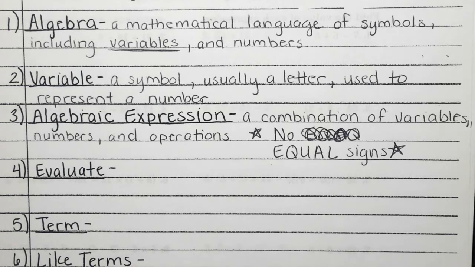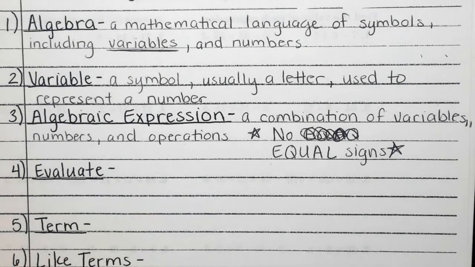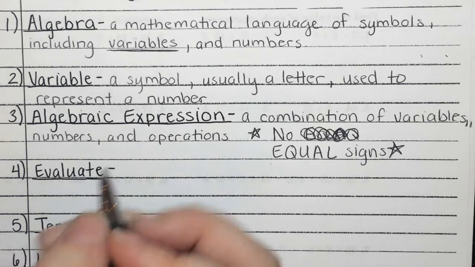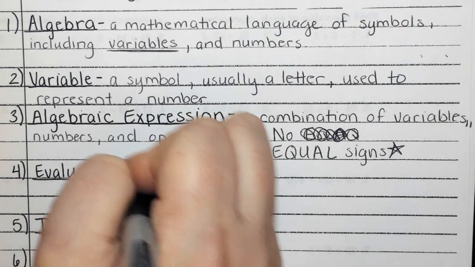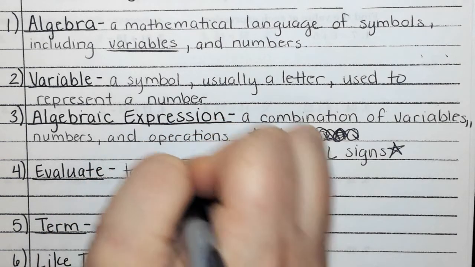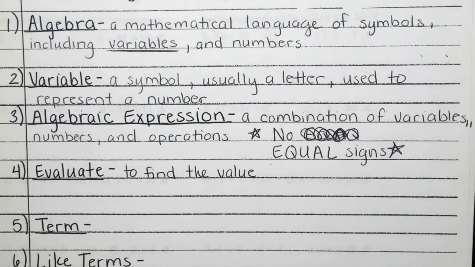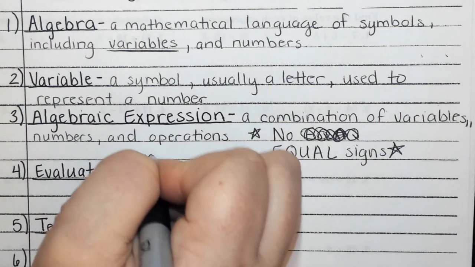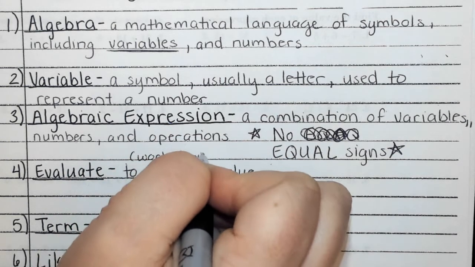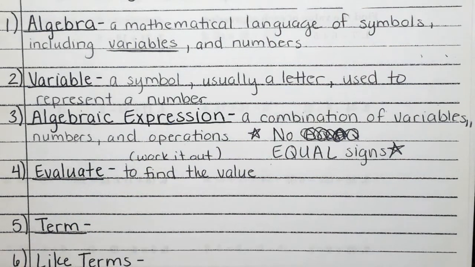Absolutely. Okay. Let's look at the word evaluate. So this is in our learning target today as well. It says evaluate a numeric expression. So we said a numeric expression is just a math problem with numbers. Evaluate means we want to find the value, which really means work it out. All right? So on your homework it might say evaluate the numeric expression. That sounds real fancy. All it means is work out the math problem.